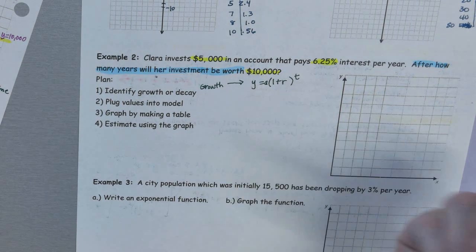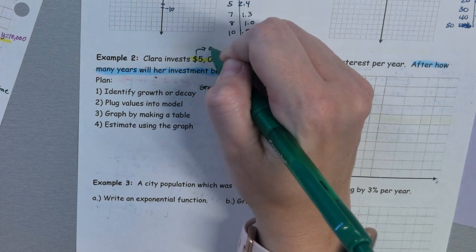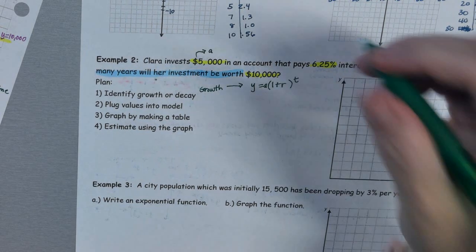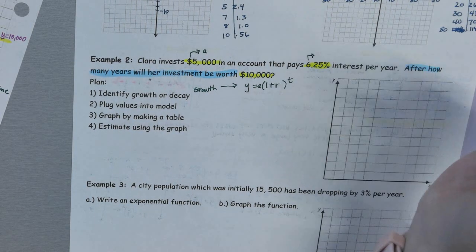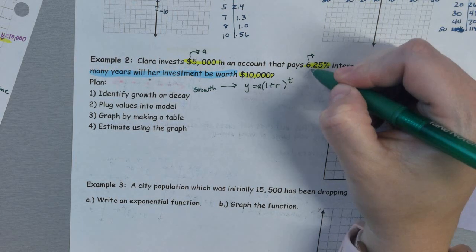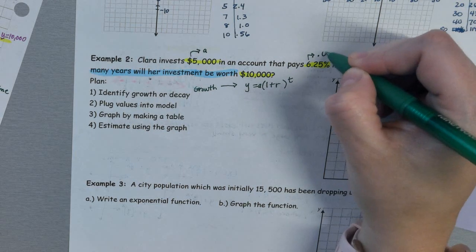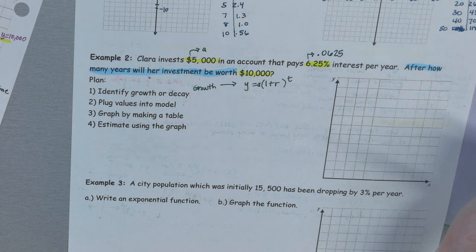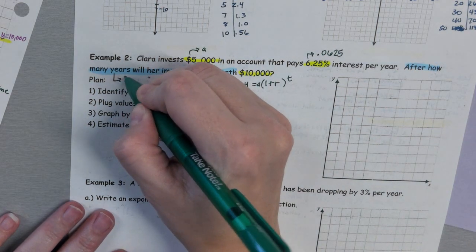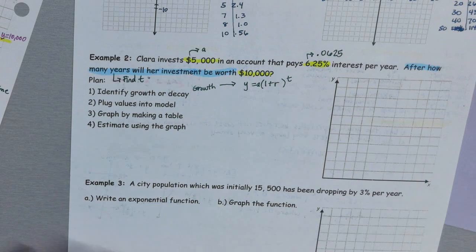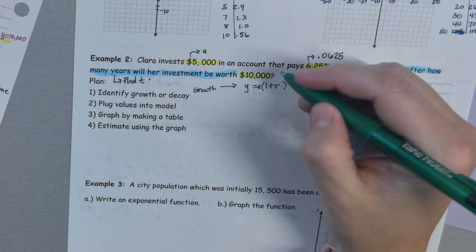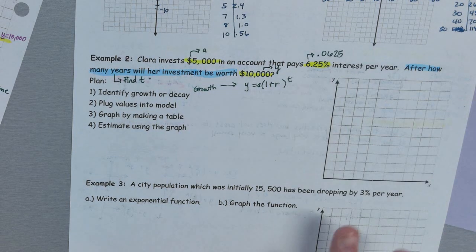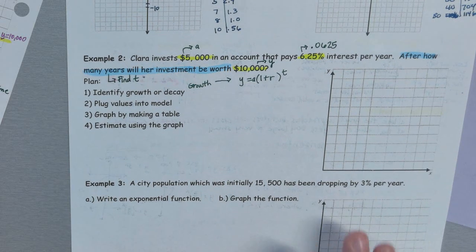So the next thing I like to do is identify these values in my story problem. So I know a is the initial value. She starts with 5,000. That's going to be your a value. The 6.25%, that is your rate, and we talked about when you have a rate, you're going to express that as a decimal. So we're going to move 2 decimal points back, which is going to make this 0.0625. And then after how many years, you're trying to find the years, which means you're going to try to find t. And then you want to know when it will be worth 10,000. That is going to be your y value. That's when the final amount would be 10,000.